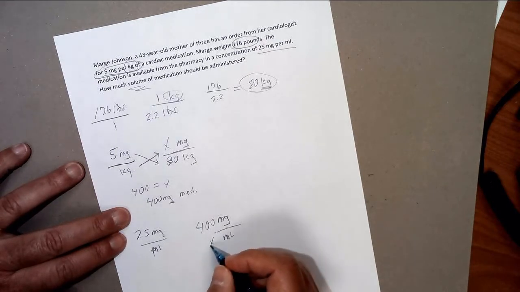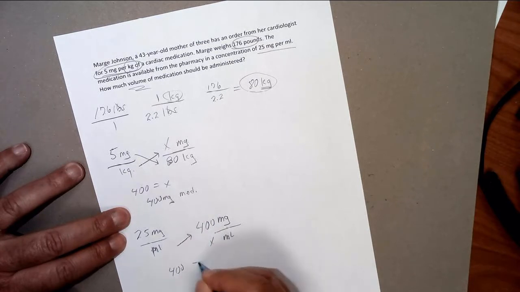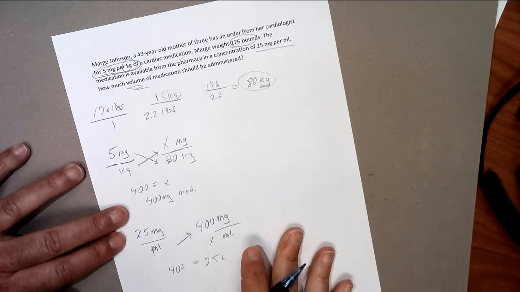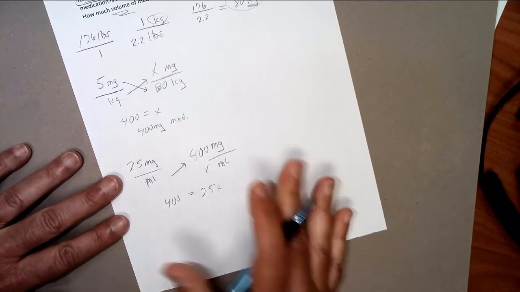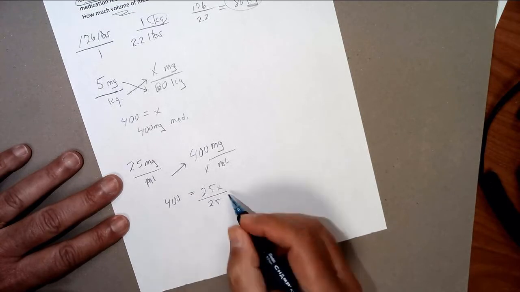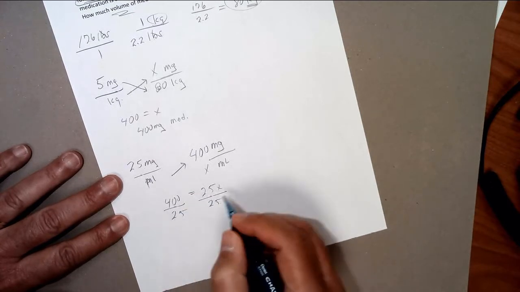Again, I'm trying to get X by itself, so I'm going to cross multiply. This is 400. 25 times X is 25X. So that gives me this result. Now I need to get X by itself, so I'm going to divide this side by 25. If I divide this side by 25, I have to also divide this side by 25.